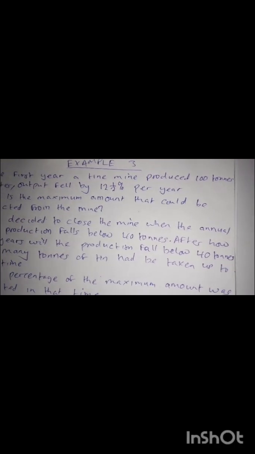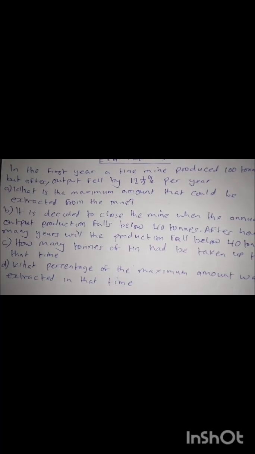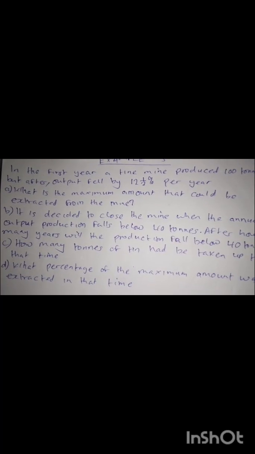Example 3 is saying, in the first year, a tin mine produced 100 tons, but after that, output fell by 12.5% per year. Here it is asking, what is the maximum amount that could be extracted from the mine?